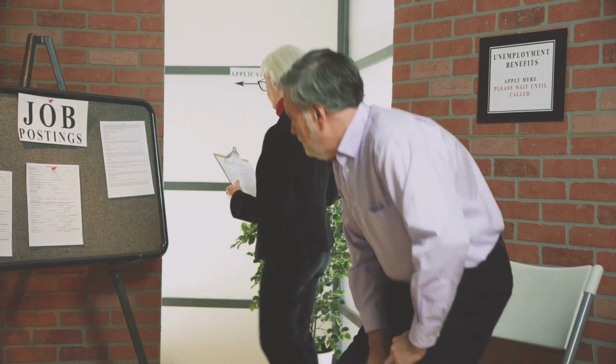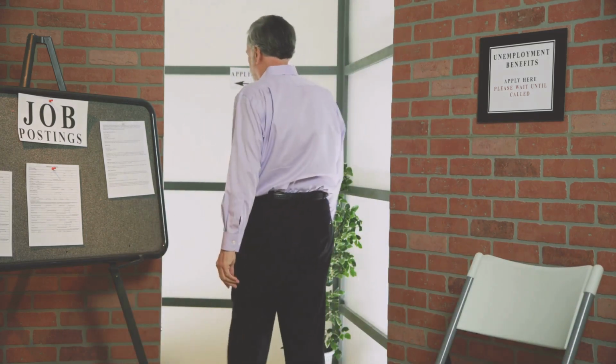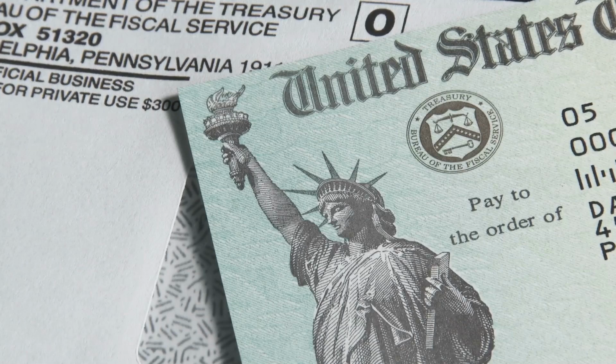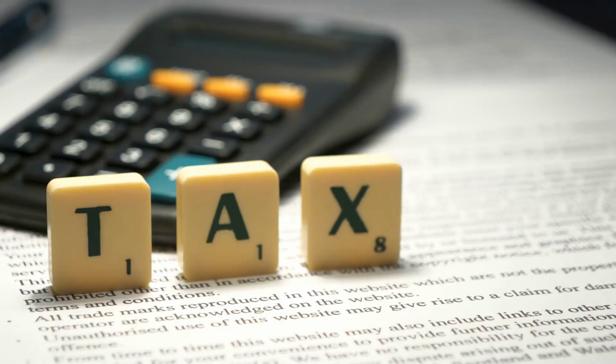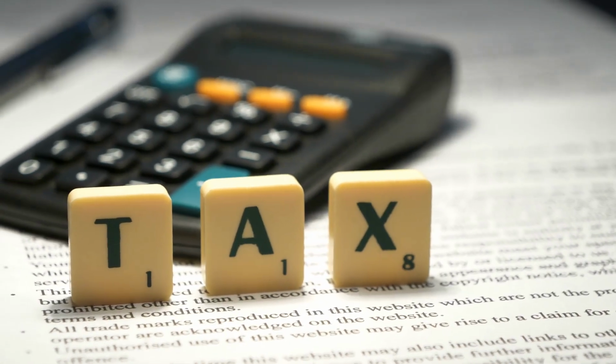This program provides a safety net for workers who lose their jobs through no fault of their own. When someone is laid off, they can apply for unemployment benefits, which are funded by the FUTA tax. These benefits can help cover essential expenses like rent, groceries, and utilities, giving people the breathing room they need to find their next job. FUTA is paid entirely by you, the employer.